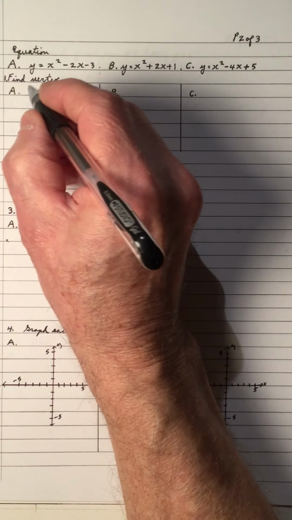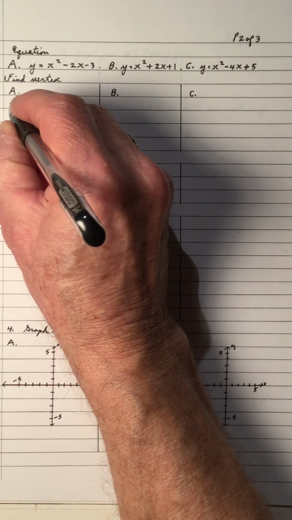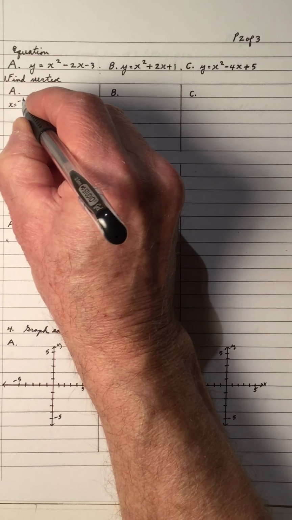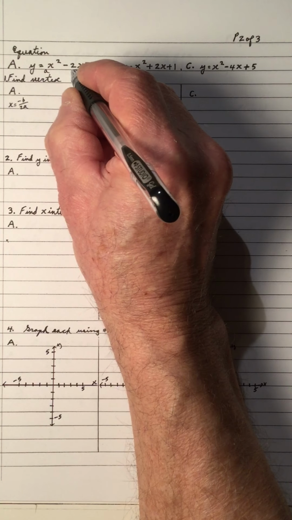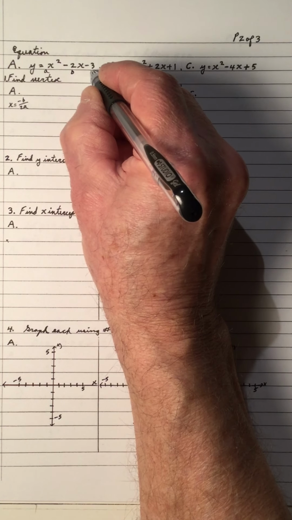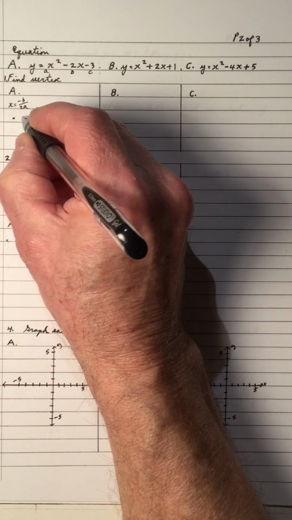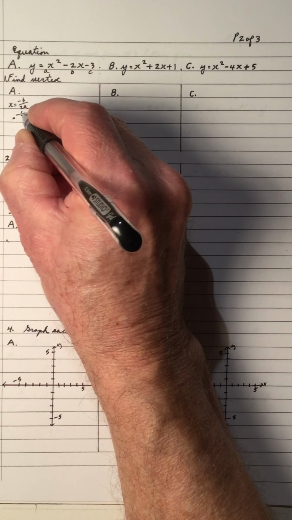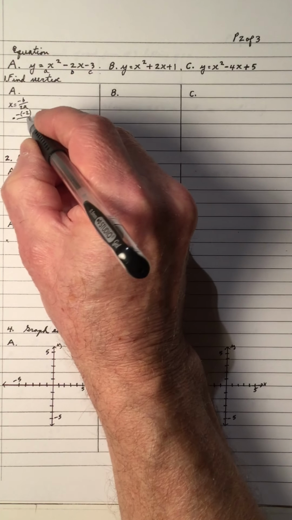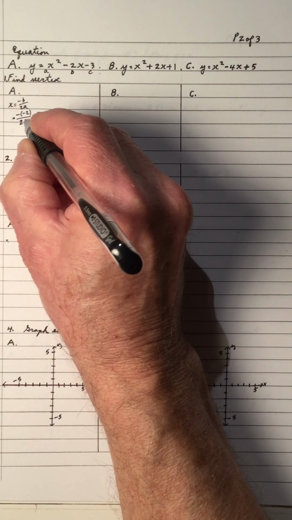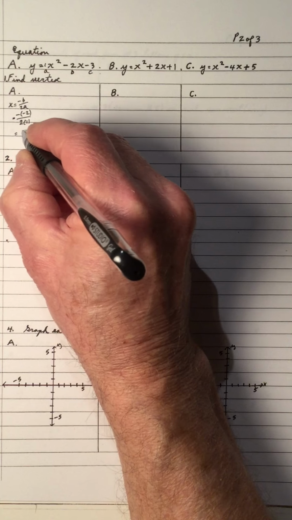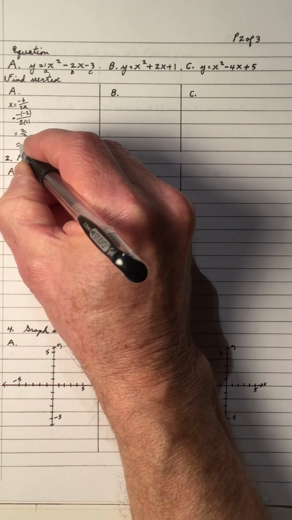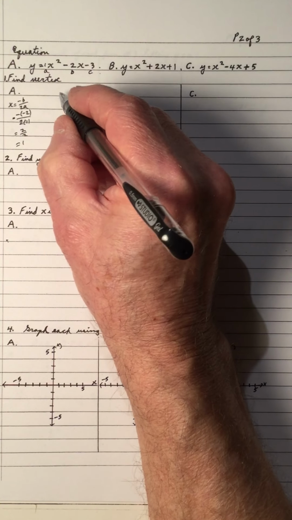The vertex is x equals negative b over 2a. A is 1, B is negative 2, C is negative 3. So it's the negative of a negative 2 all over 2 times A, which is 1. So that gives 2 over 2, which is 1. So the x coordinate is 1.